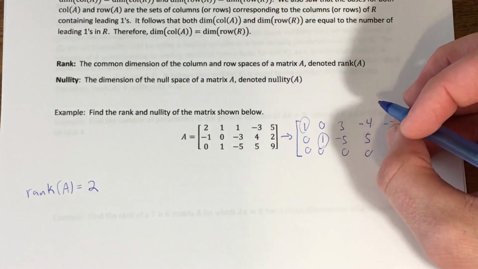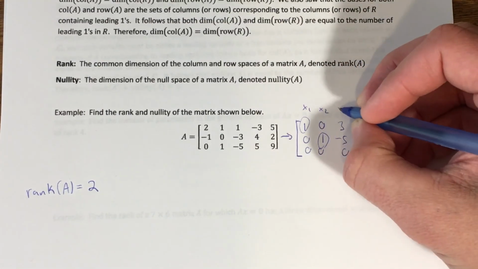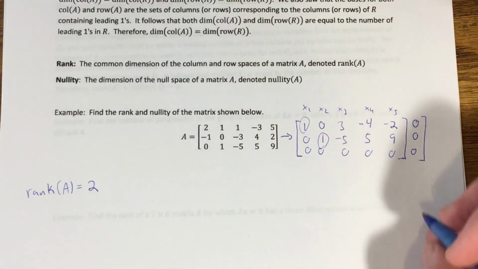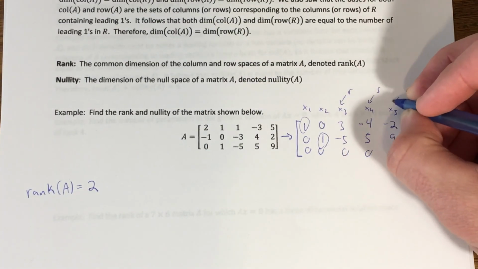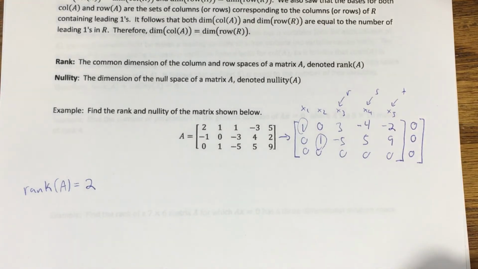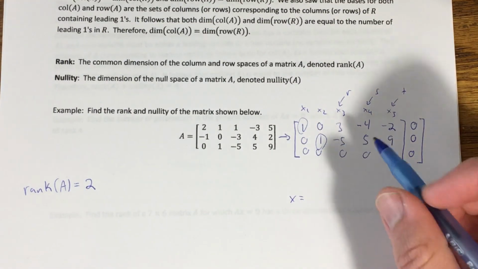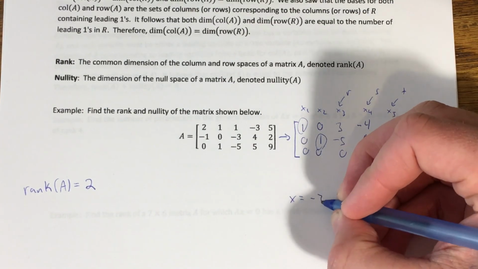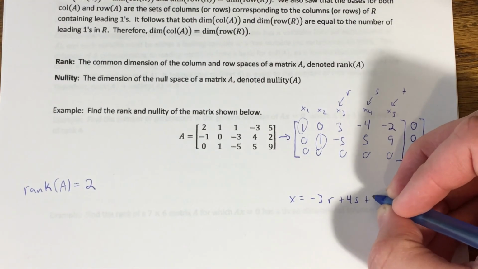So for example, if I were to think of this as x1 through x5, x1, x2, x3, x4, x5, and then if I were to assign parameters, let's say r, s, and t to x3, x4, and x5 respectively, then x1 could be written as, I'd be creating an equation out of this and solving. So it'd be negative 3r plus 4s plus 2t.